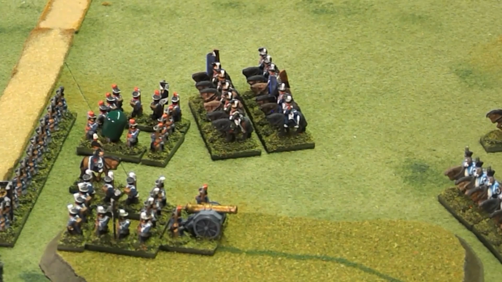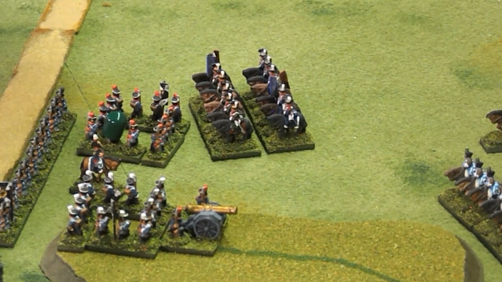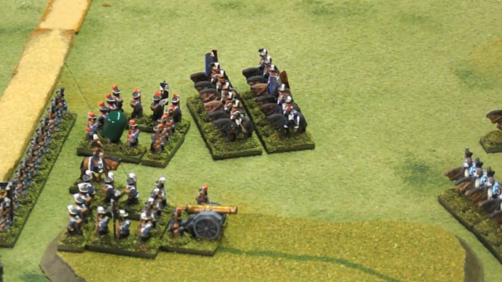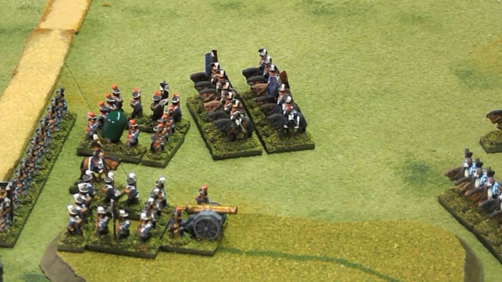That's going to be normally a chance 4. And because these guys charge in line, it's just going to hit this front unit. So a chance 4 against this front unit. But it misses.